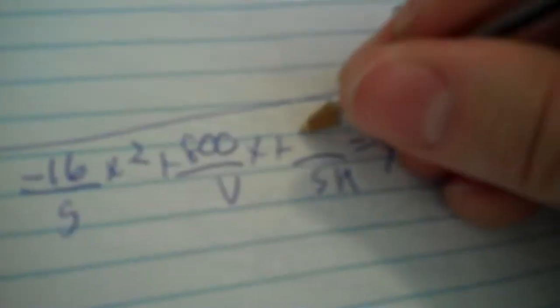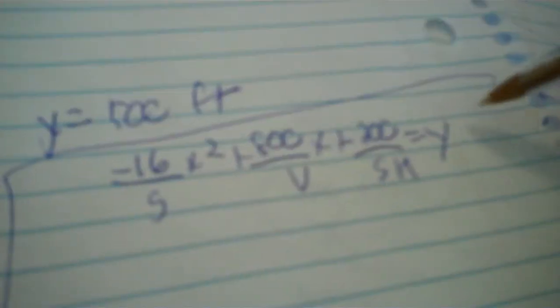So that's your gravity, that's your velocity 800. Your starting height, it's going to be 200. And then we leave y alone. Now 500 feet, okay, that goes in for y. We have to solve for x then. So 500 replaces the y.